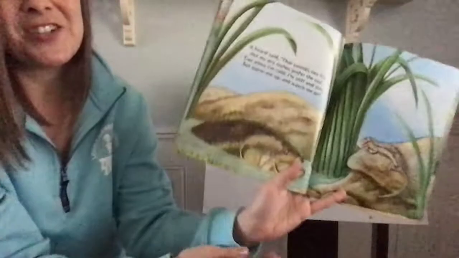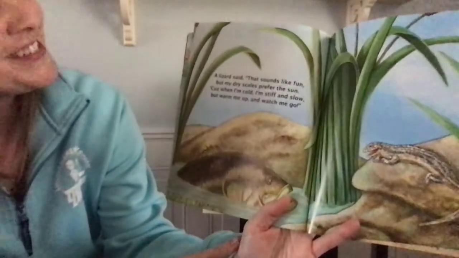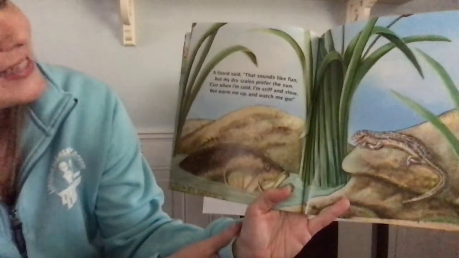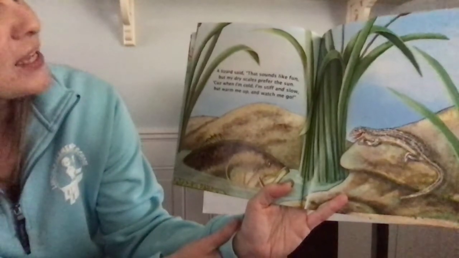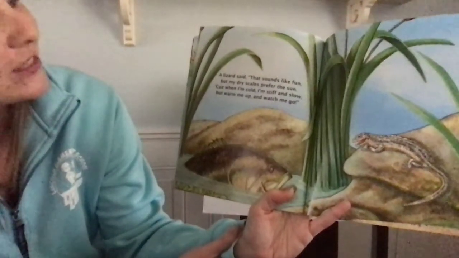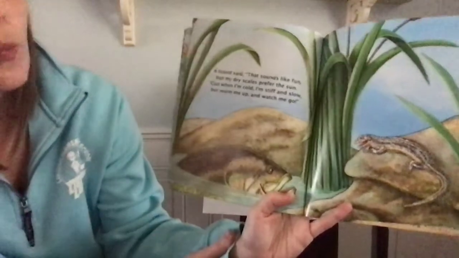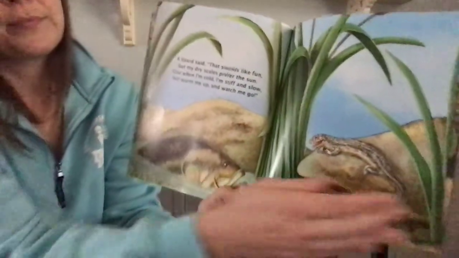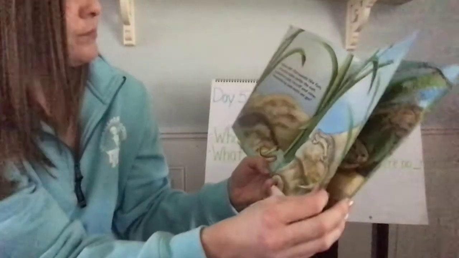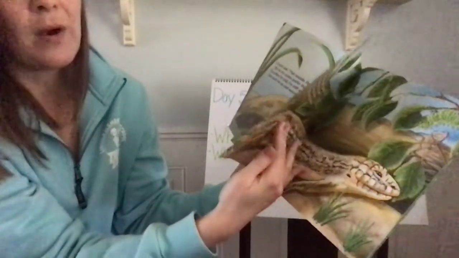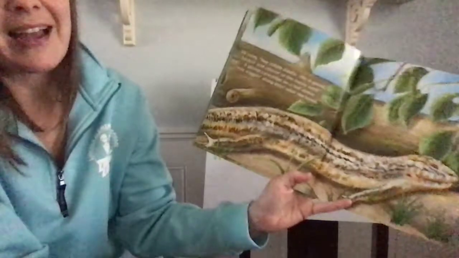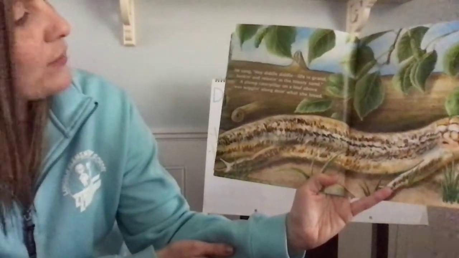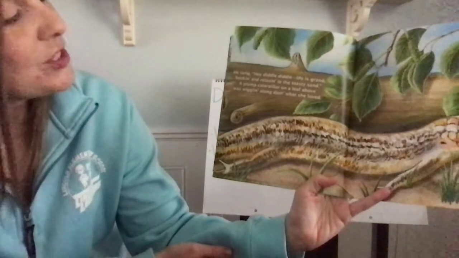It's got some thick pages. It's hard to make sure I'm not skipping a page. A lizard said, "That sounds like fun, but my dry scales prefer the sun. 'Cause when I'm cold, I'm stiff and slow, but warm me up and watch me go." I wonder what animal's going to get a snack next. He sang, "Hey diddle diddle, life is grand, baskin' and relaxin' in the toasty sand."